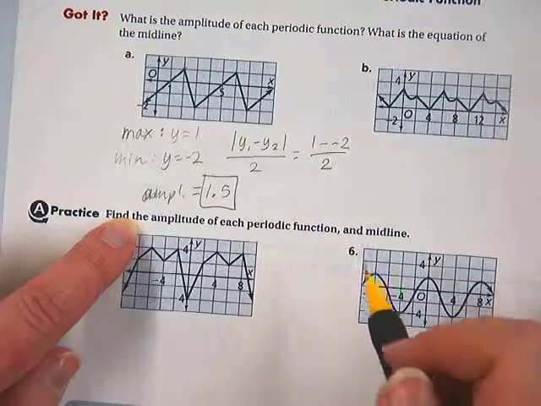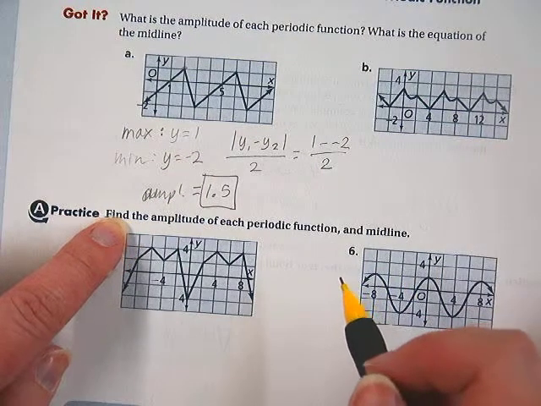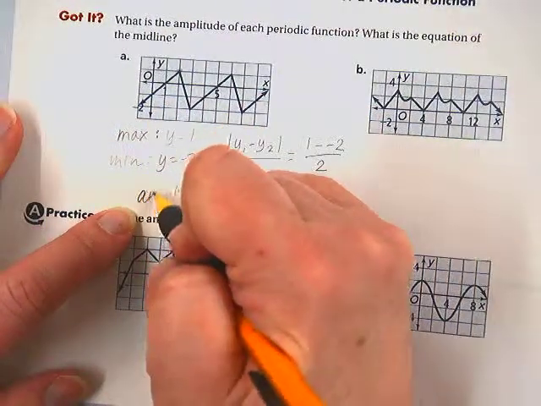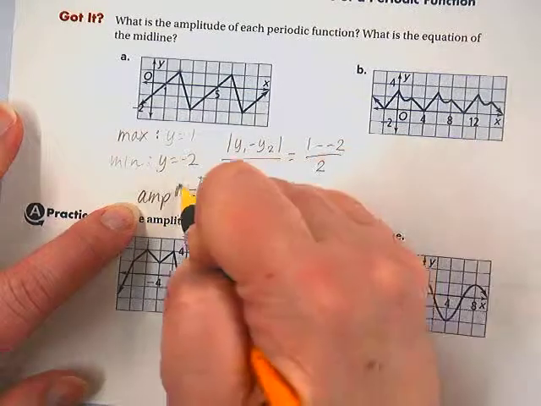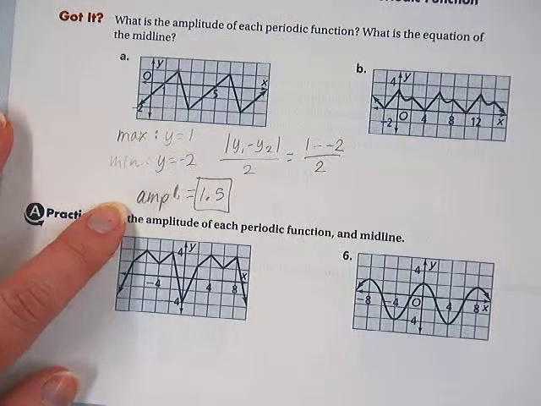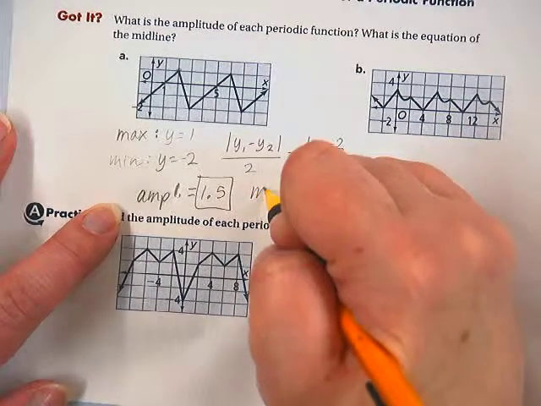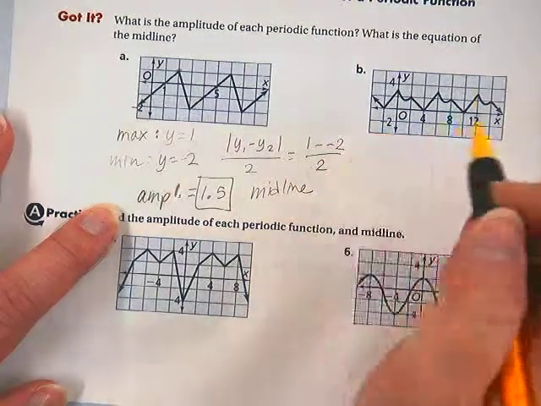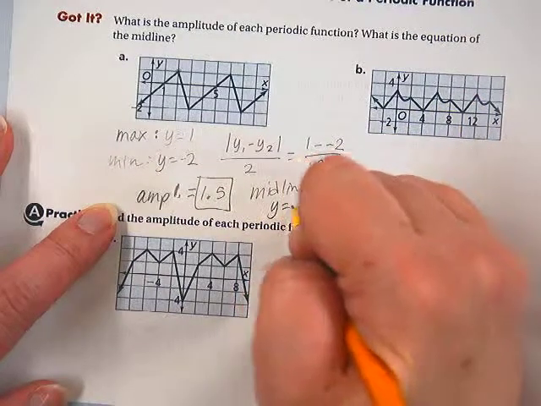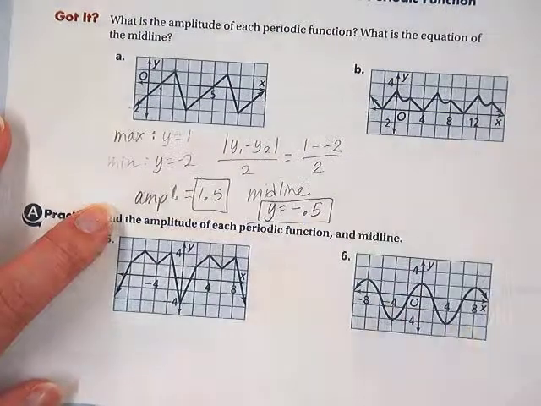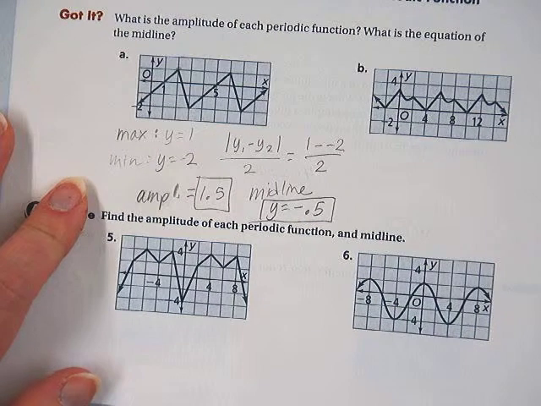Now, how do we find where the midline is going to be located? Okay, we could go 1.5 above -2. Or what's another way we could find the midline? Go 1.5 down from the maximum 1, right? So where is the midline going to be? Y equals -1/2 or -0.5, whichever way you prefer to write your answer. Although fractions are our friends. Don't ever forget.